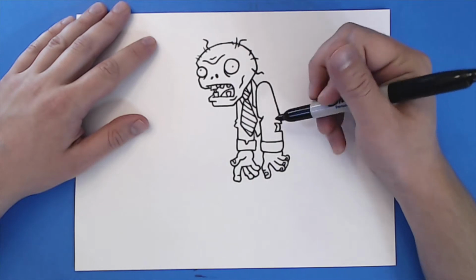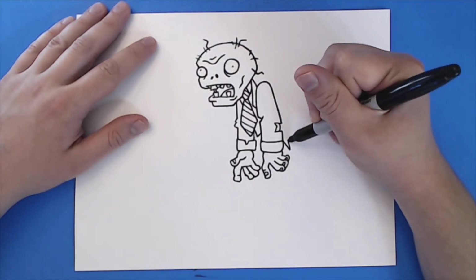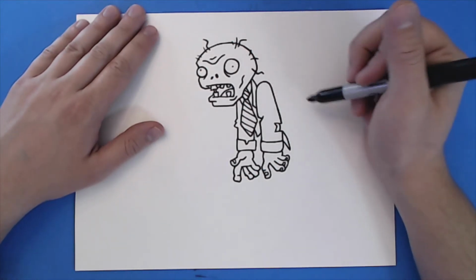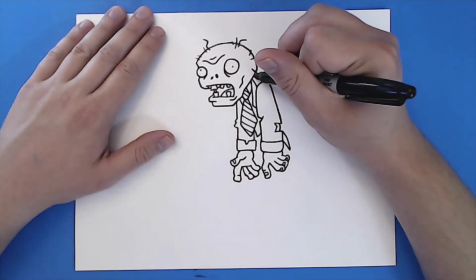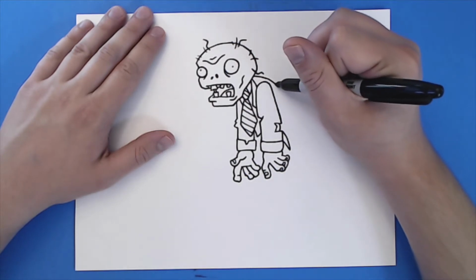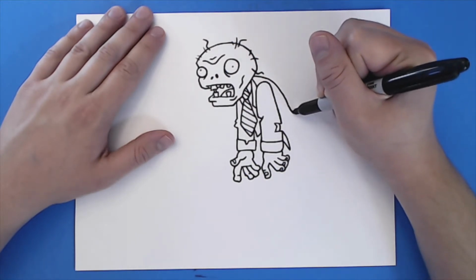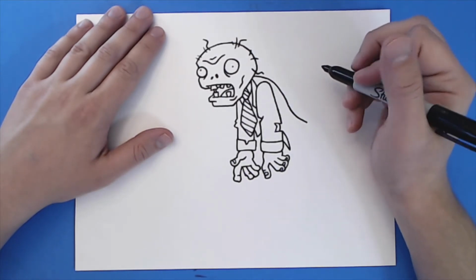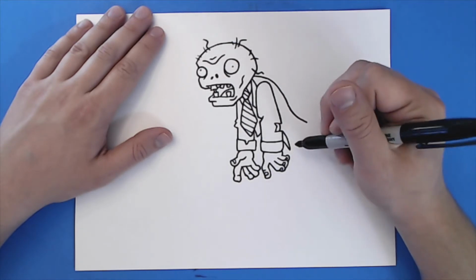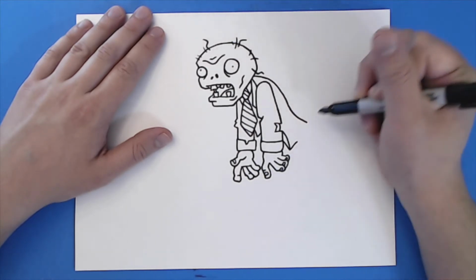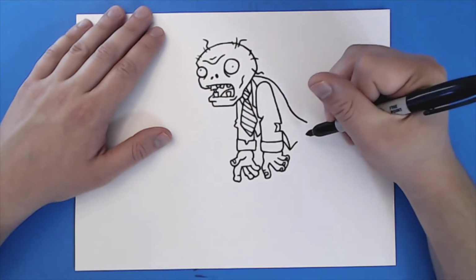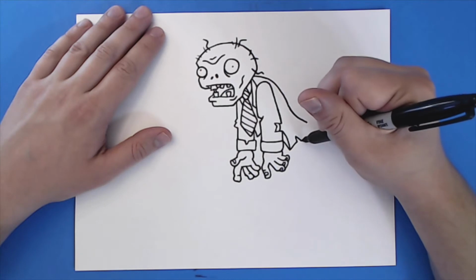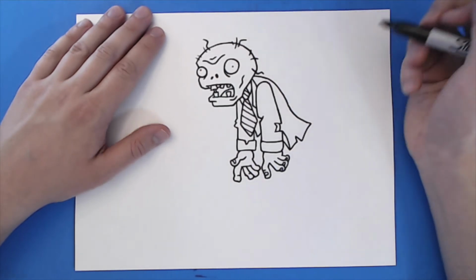Now right here by the arm, I'm going to draw a little line that comes down and back up for part of the jacket. And then I want to draw the rest of the jacket. So starting right here, I'm just going to draw a line that curves around. And when I get to about here, I'm going to go up like this. Then coming right here, I'm just going to go across, then up and down, and then just over like that.